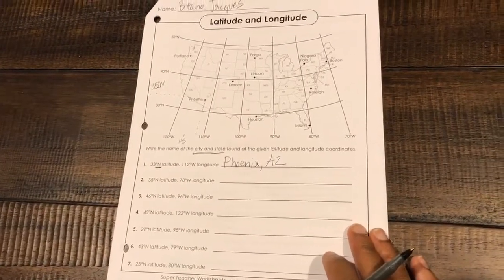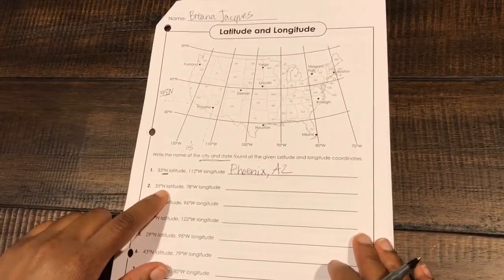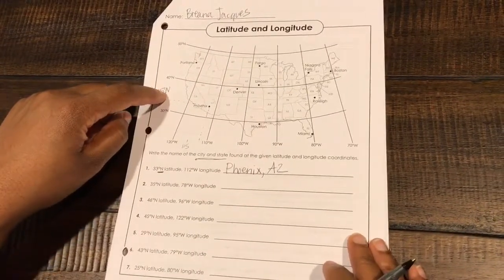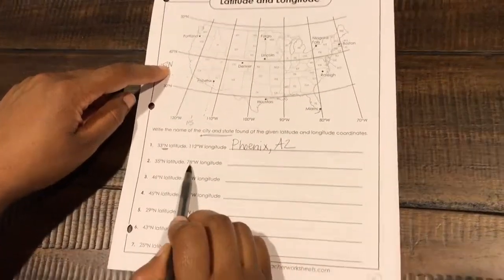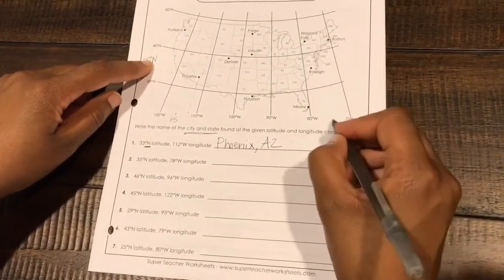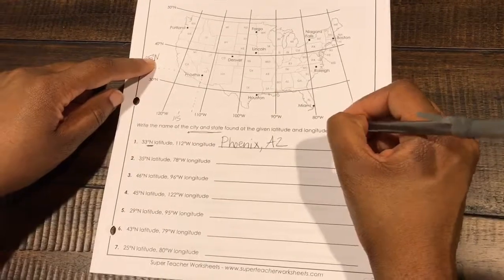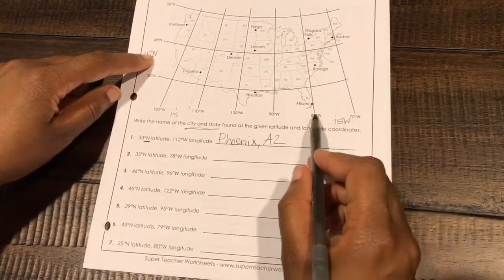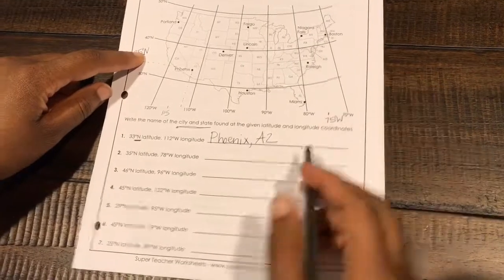All right, let's do one more together. So the next one is 35 degrees north. That's actually already marked on my paper. I added that in. And 78 degrees west. So we've got 70, we've got 80. In the middle is 75. I'm just doing that to help me out, so I can kind of split that in the middle.